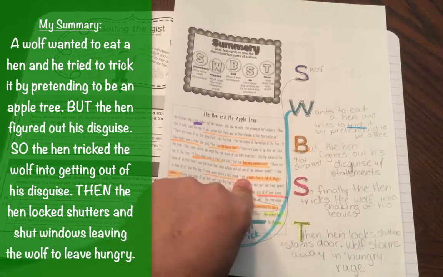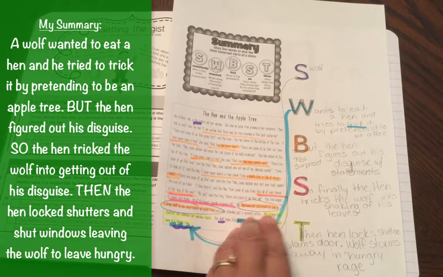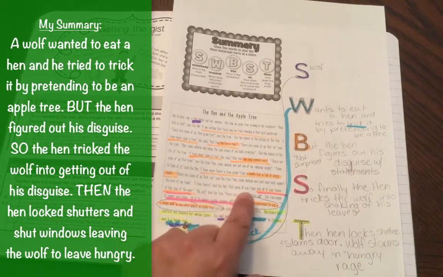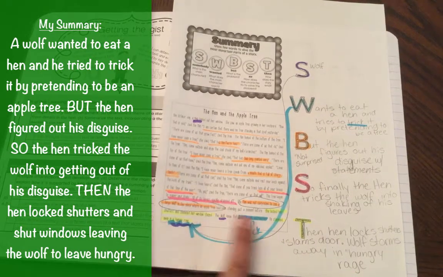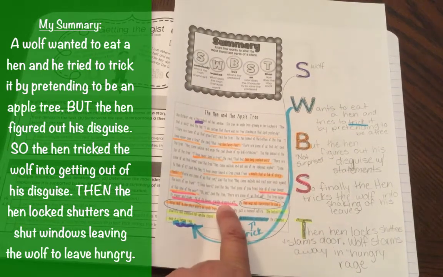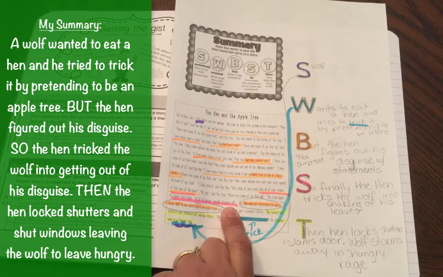So these clues tell me that the hen is tricking the wolf, because the hen says, "Some of you trees lose your leaves this time of year." So the hen tricked the wolf into shaking off the leaves. They quickly dropped off.